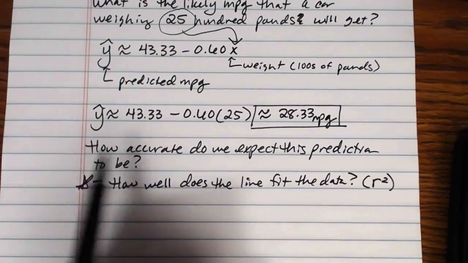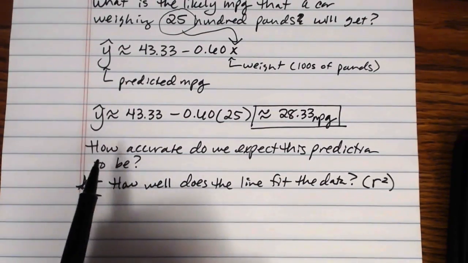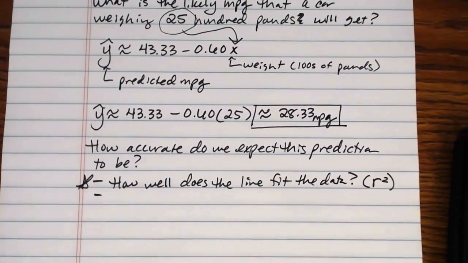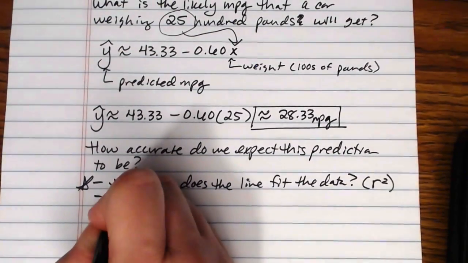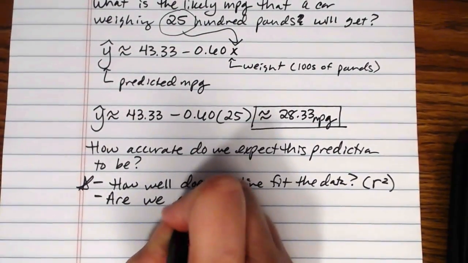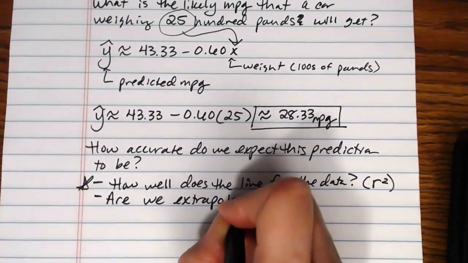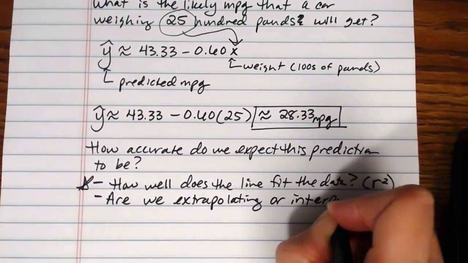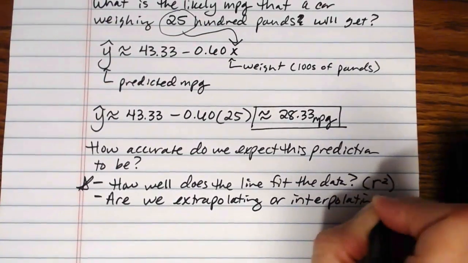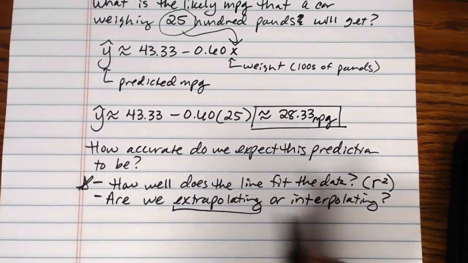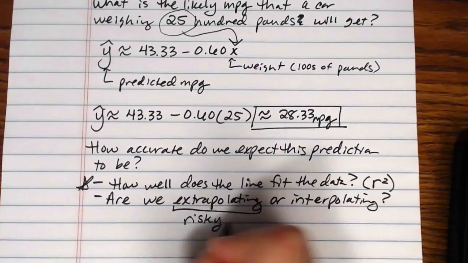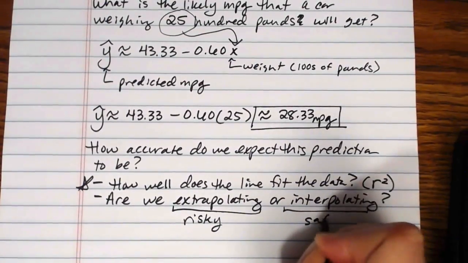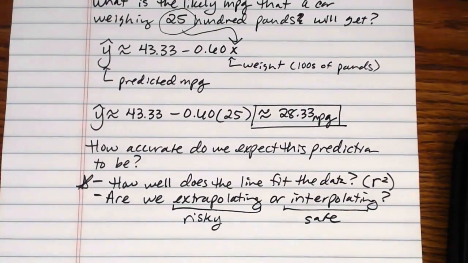But the second thing that we want to look at when we're talking about how accurate we expect a prediction based on a line to be is, are we extrapolating or interpolating? Extrapolating is risky, interpolating is safe. So let's talk about what each of these terms mean.